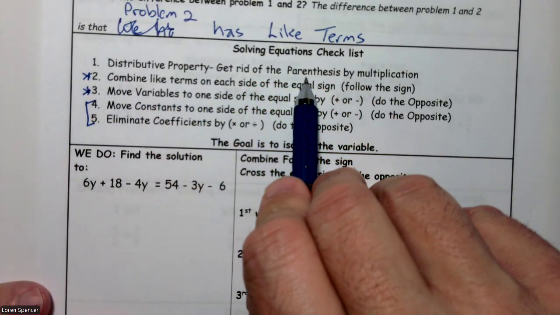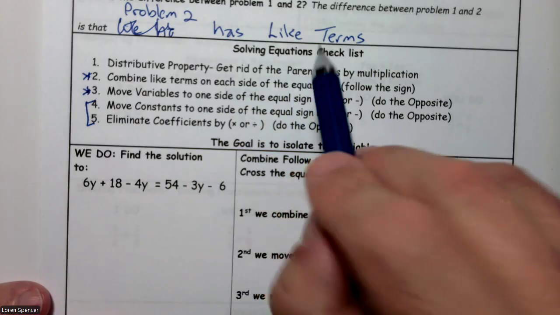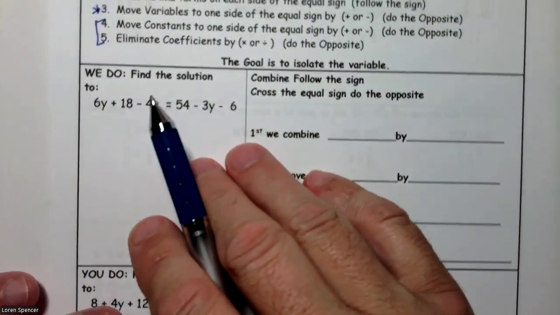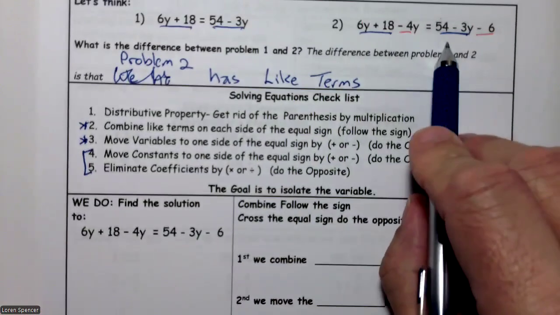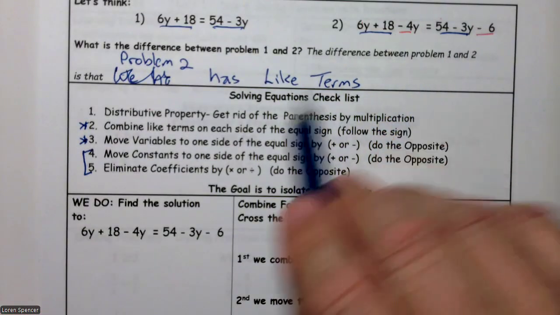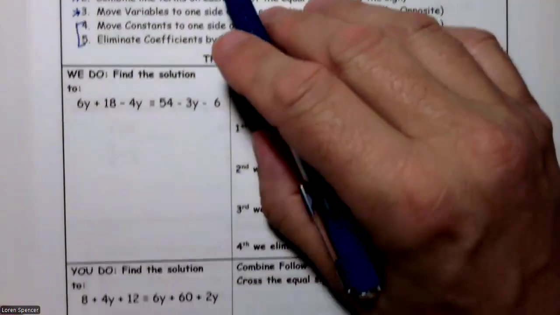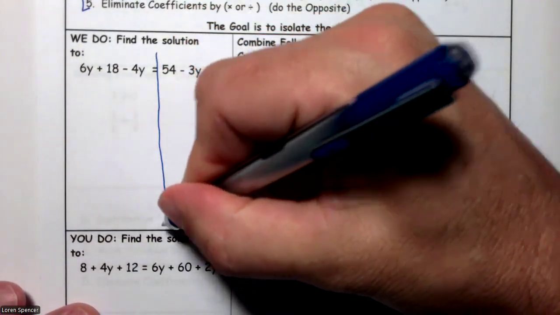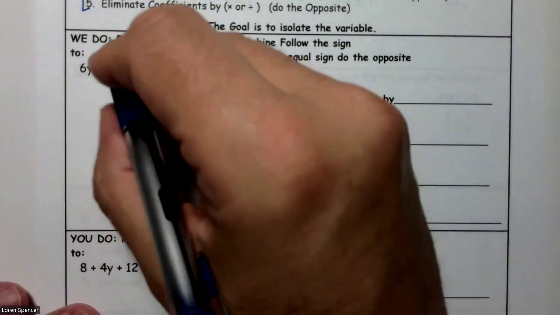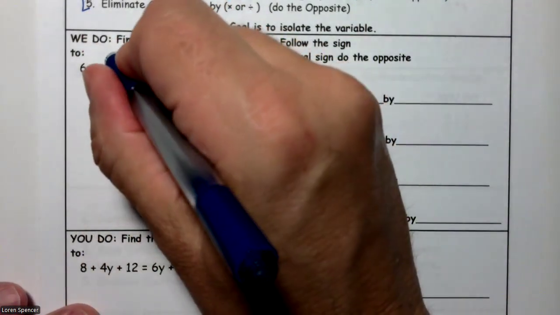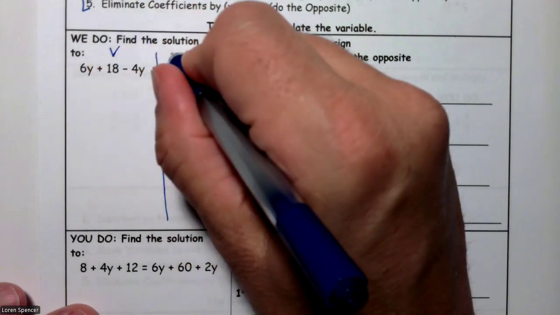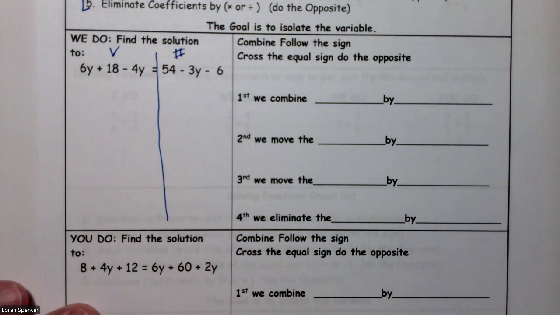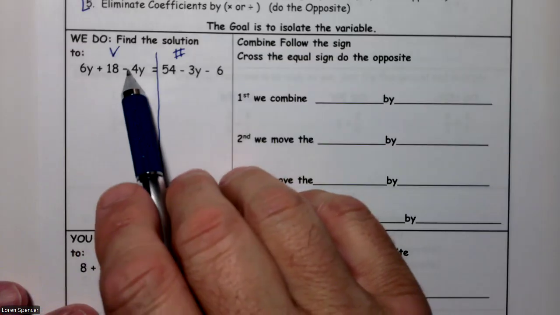Distributive property, eliminate parentheses. We're not going to do that today. We'll do that tomorrow. So moving on, let's take a look at our question. So here's that problem. 6y plus 18 minus 4y. Copied it right here, and here's the way you solve it. Once again, draw a line straight through. And since we have variables on both sides, we always want variables in this class on the left, although it's not required. It's what I want you to do because I think it'll help you out in the long run.